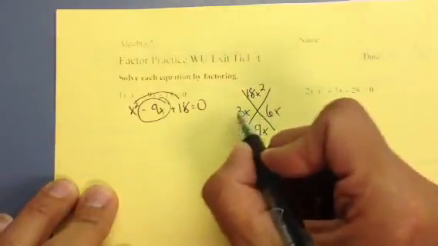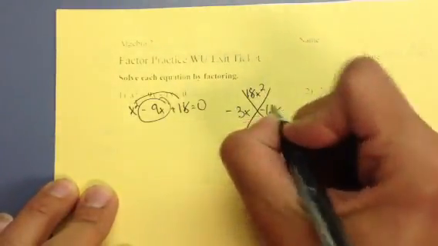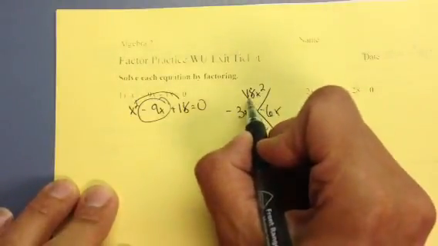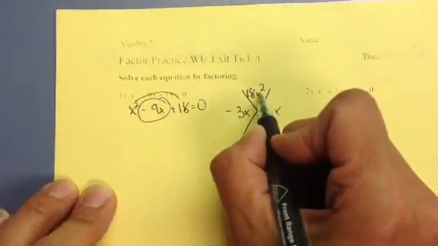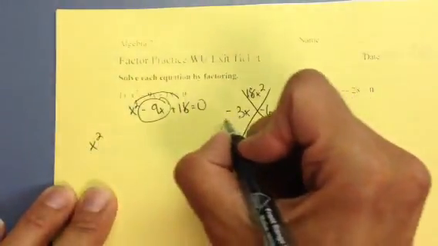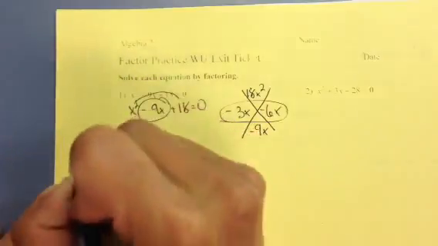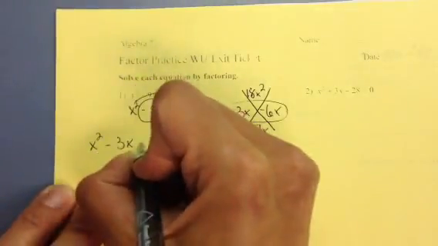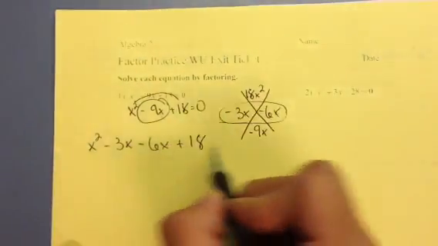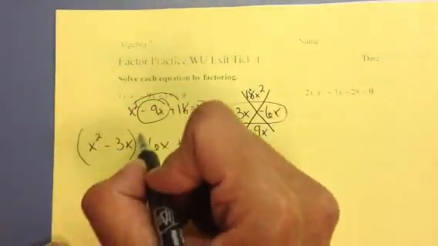Right now, these get me to positive 9, so I'm going to make them both negative. So now when I add them, I get negative 9x, and when I multiply them, I get positive 18, and then the x squared. So I'm going to rewrite this. That negative 9x is going to be replaced by this, whether you rewrite it in a box or the way I'm doing it. And then once I have my 4 terms, I group the first 2 and the last 2.